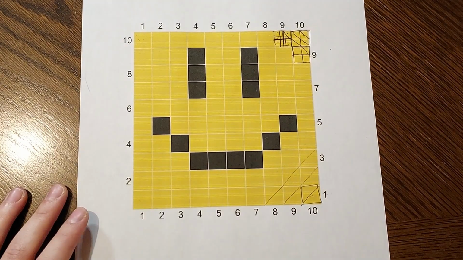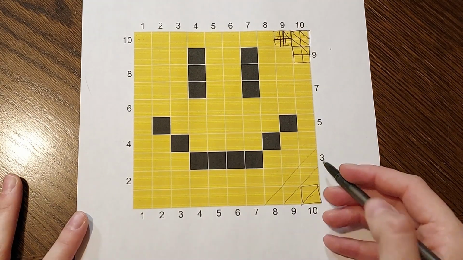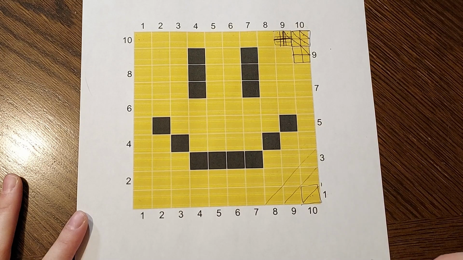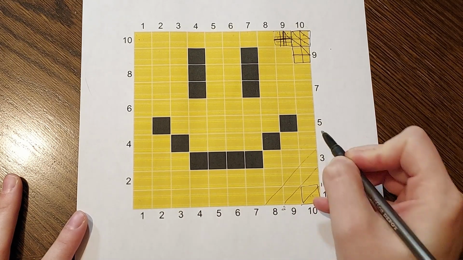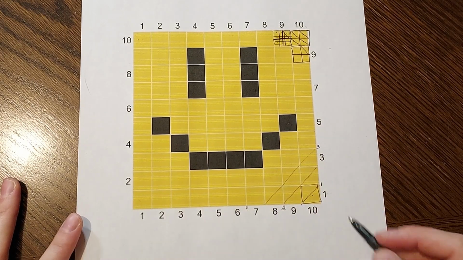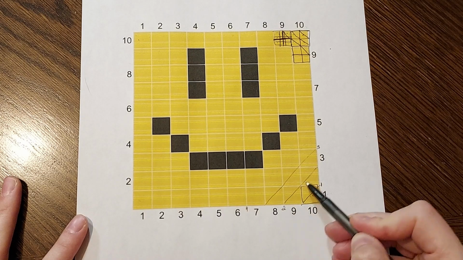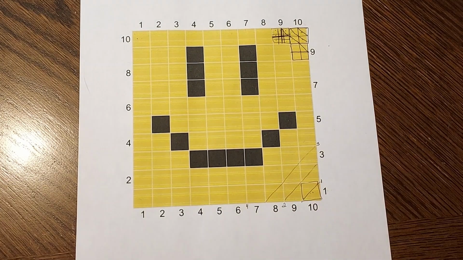If you're working corner to corner, it might help to number where your starting points are. So that would be 1, 2, 3, and then 4 down here. Because you'd start this way, and then go this way, and then go this way, and back up.